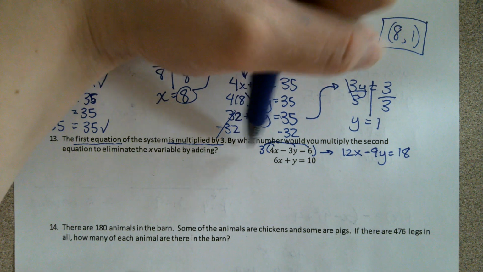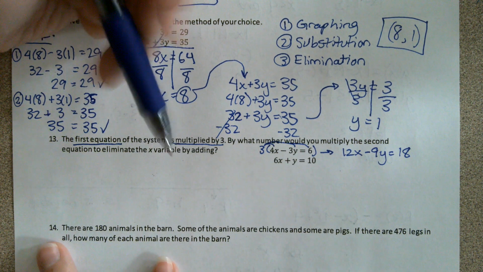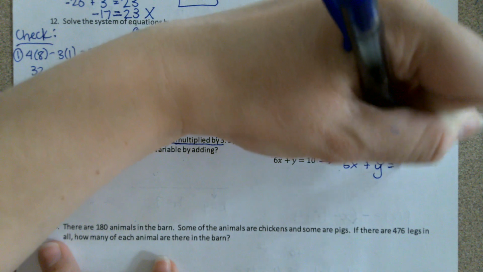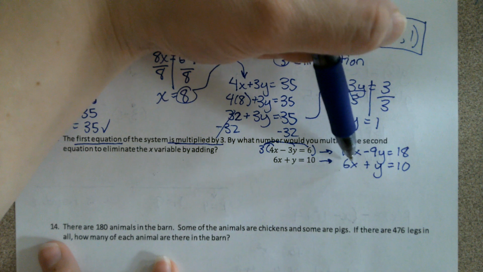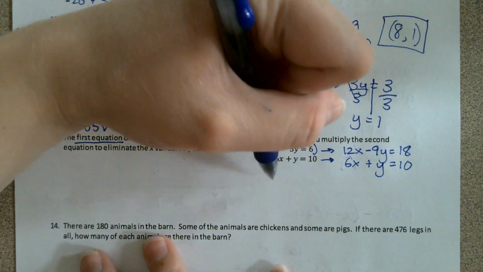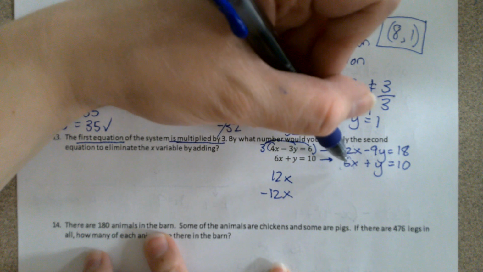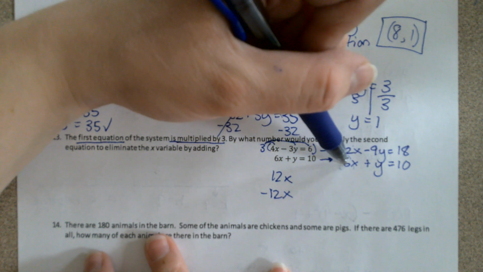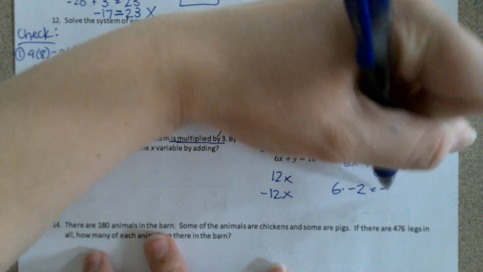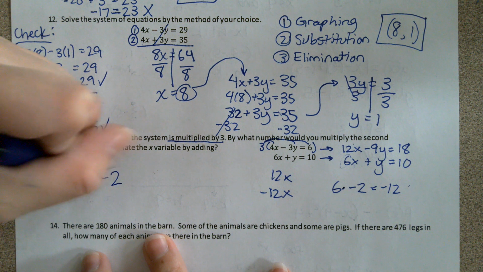Continuing on. By what number would you multiply this second equation to eliminate the x variable by adding? So if I bring this equation over underneath it, 6x plus y equals 10. The question is, what would I have to multiply this 6 by so that I make these x's cancel? Well, in order for these x's to cancel, I'd have to have 12x and negative 12x. So I've already got the 12x on top. I need the negative 12x on bottom. To get this 6 into a negative 12x, I would multiply this 6 by negative 2 to get negative 12. So my answer is negative 2.